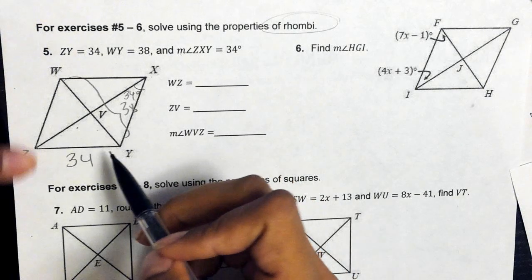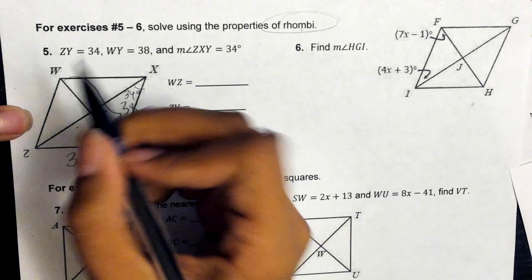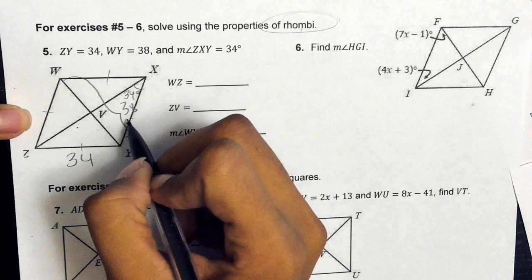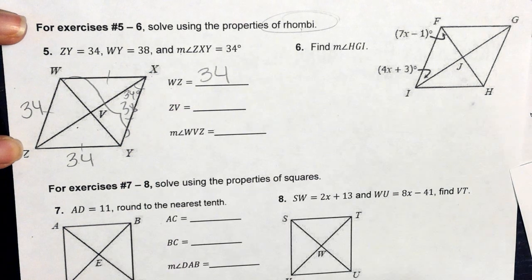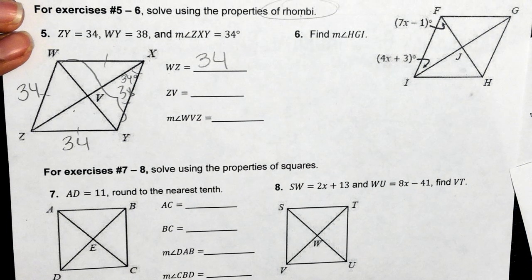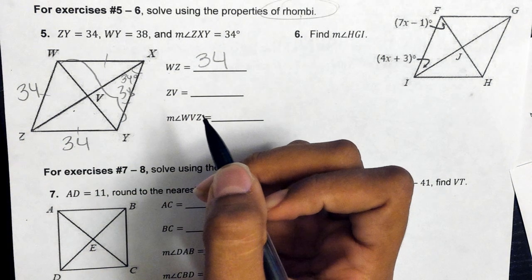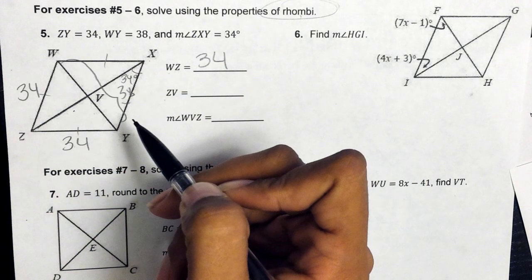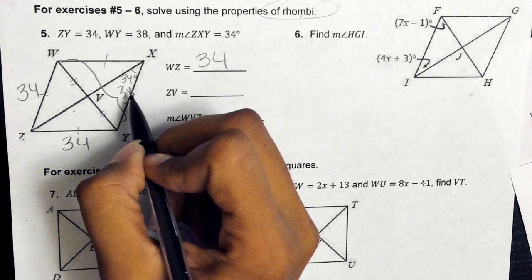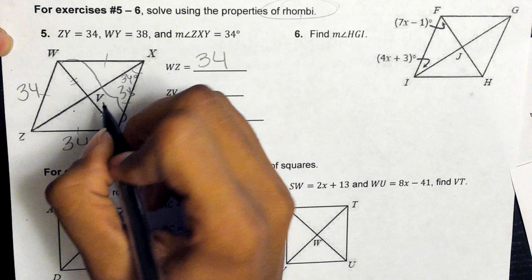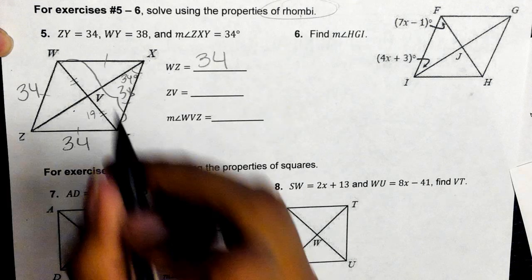Alright, I'm back. So, we got 34 here, and we're looking for WZ. Well, remember, this is a rhombus. All the sides of a rhombus are congruent, kind of like a square, a tilted square. So if this is 34, so is this. Alright. Then we have ZV. Now, ZV is awkwardly in here. They did not say in our other notes that diagonals are congruent here. Diagonals, however, are bisected, so this is congruent to this. So if that is 38, I know that this side here is going to be 19. They also told us that the diagonals are perpendicular.